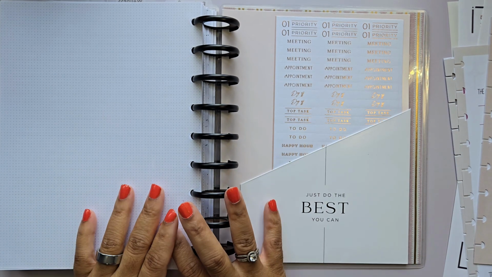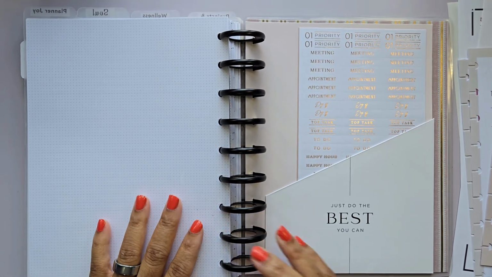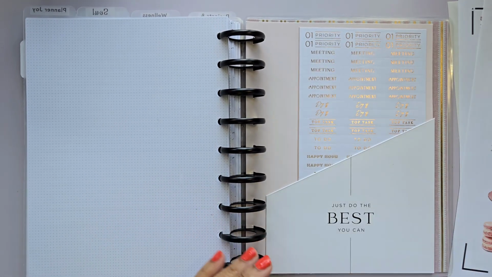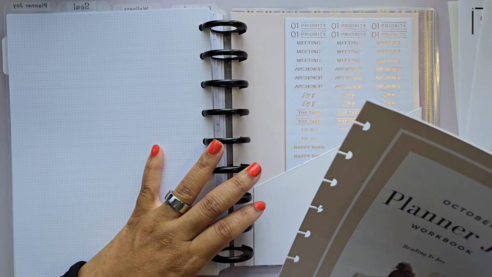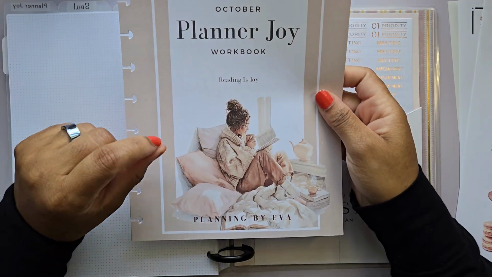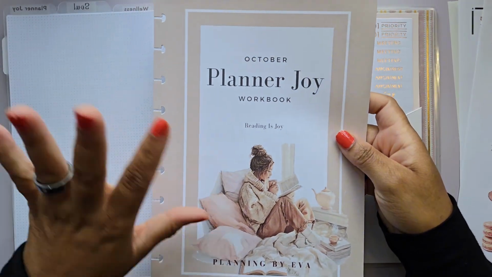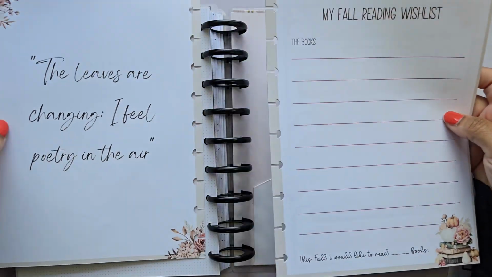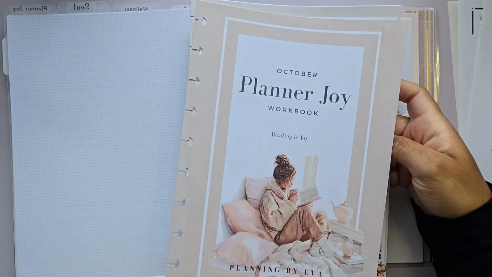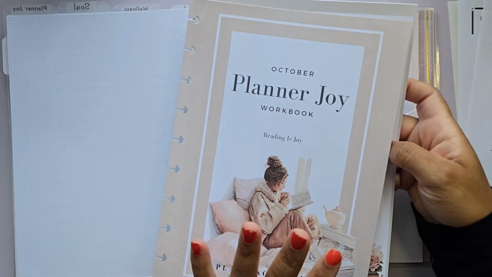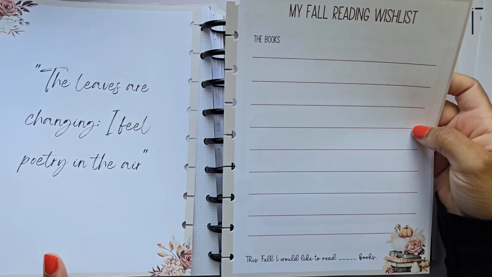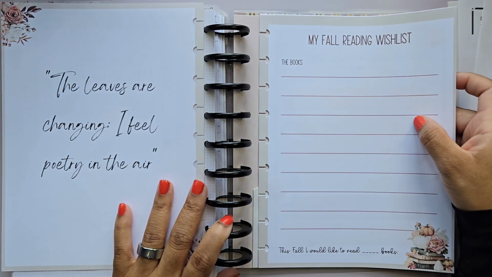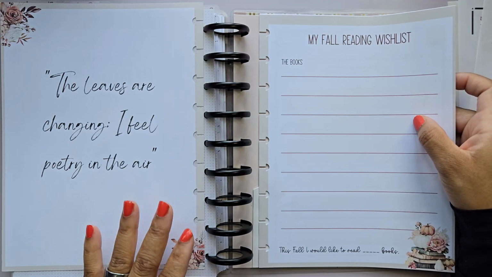So now we're going to update the Planner Joy section. So this month's Planner Joy, you guys, the theme is Reading is Joy, as you can see. All Planner Joy inserts, including this dashboard and all the inserts that are in here for the month, are available for free to channel members. So if you are interested, please think about joining the channel. But the theme is cozy fall reading.